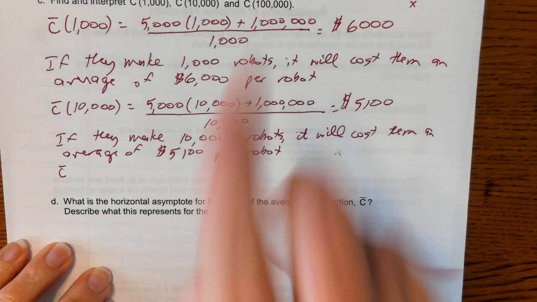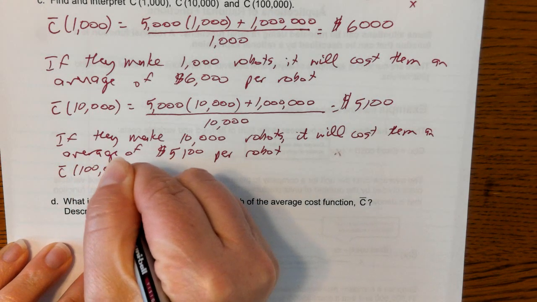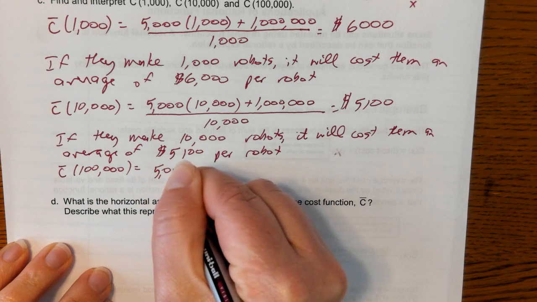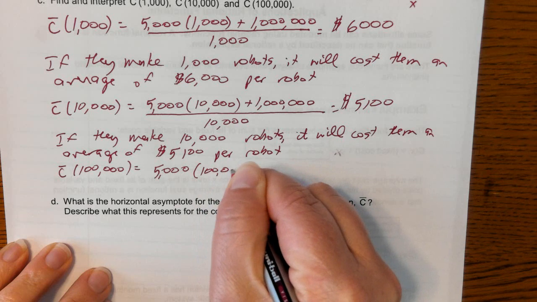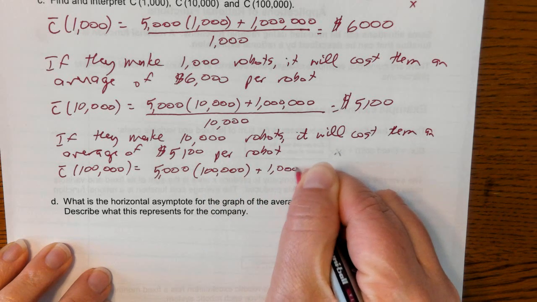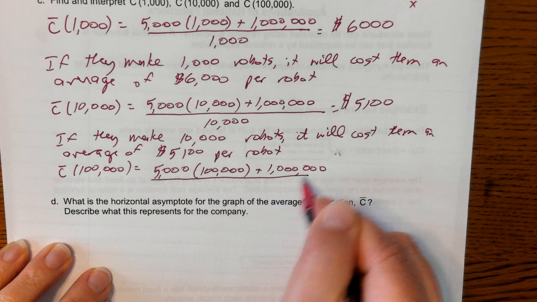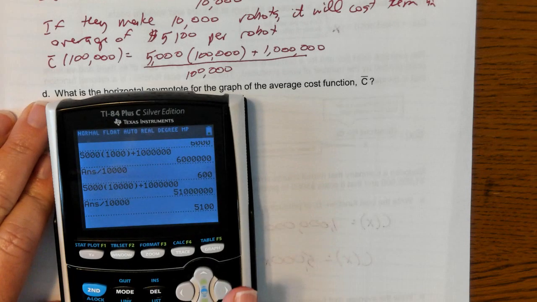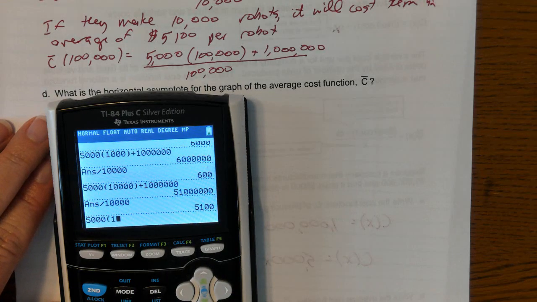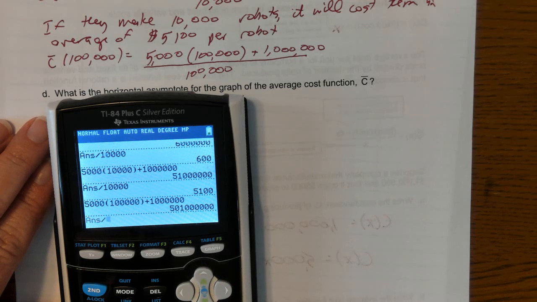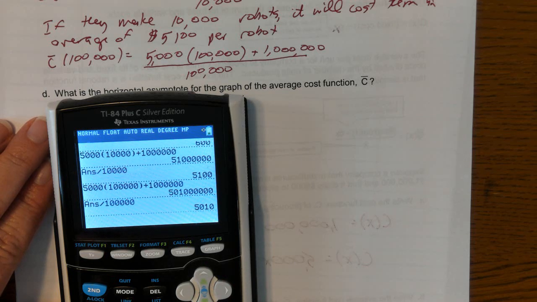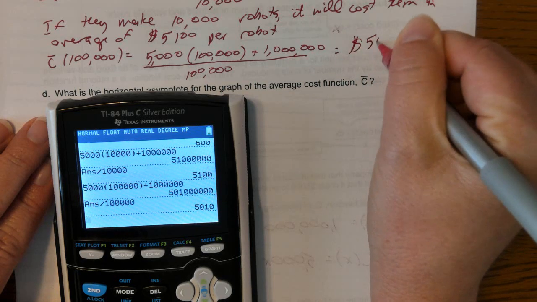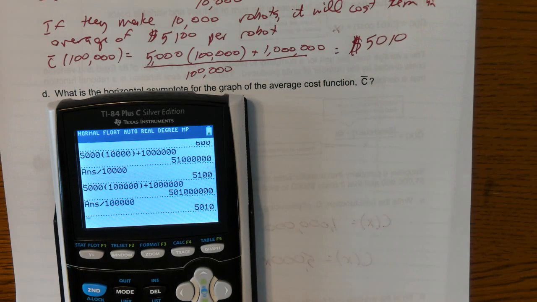Let's do one more time. They said for 100,000. So if they make 100,000 robots, 5,000 times 100,000 plus the $1 million up front, divided by 100,000. Okay? All right, so 5,000 times 100,000 plus the $1 million, that's their total expenses, divided by the 100,000 robots they're making, is $5,010. Notice the cost went down again.